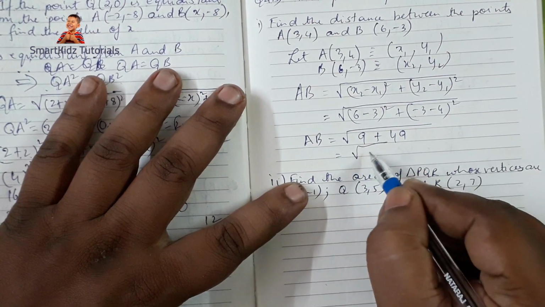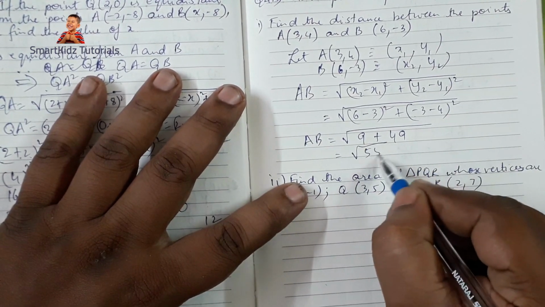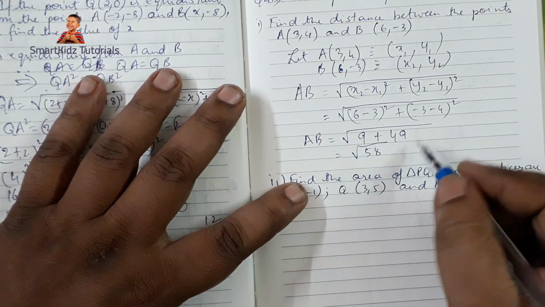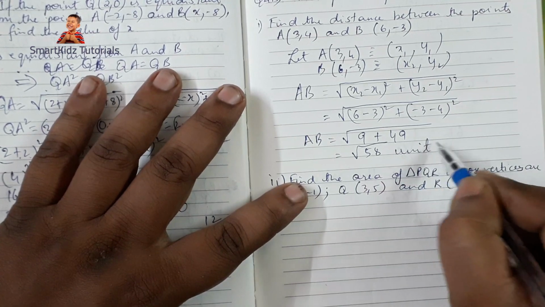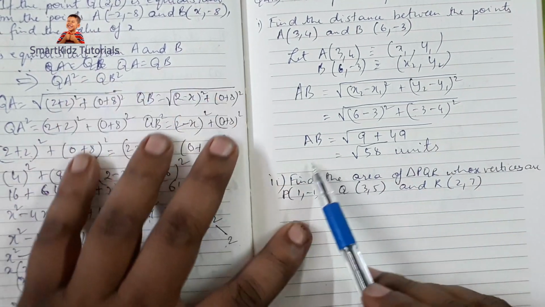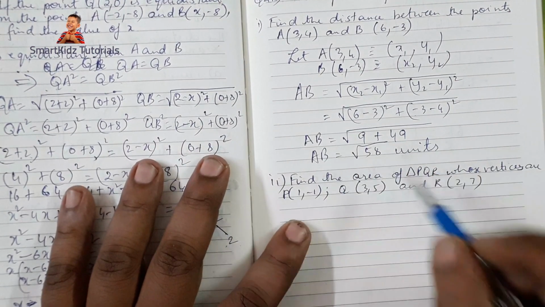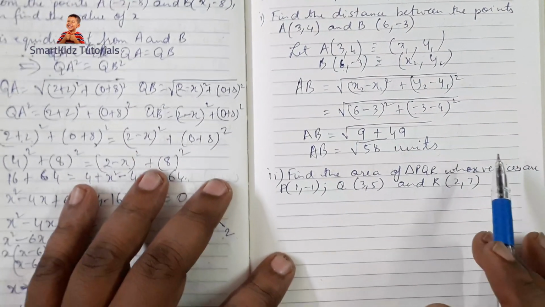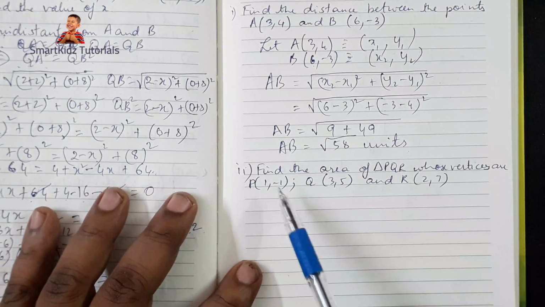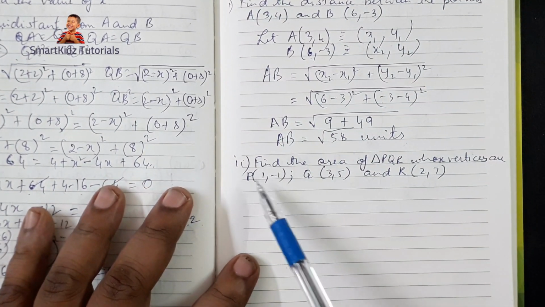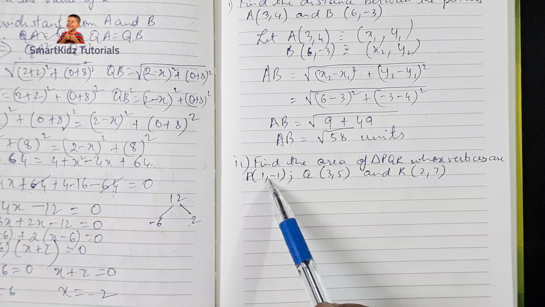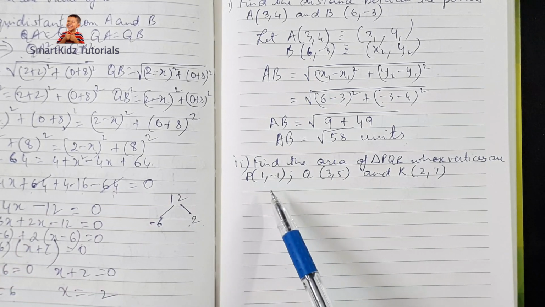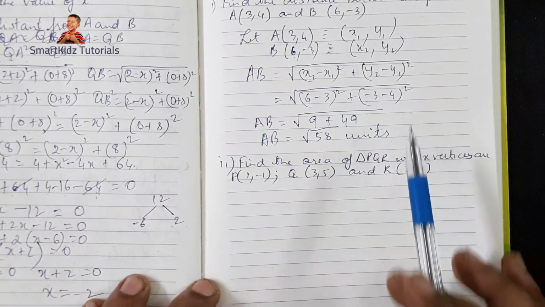AB equal to square root of 49 plus 9 is 58, and that will be root 58 units. So the distance between the points A, B is this much. Next, question 4D2, and this is the last question of this question paper.